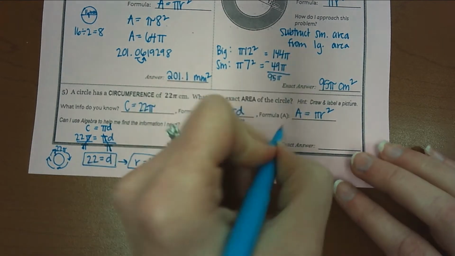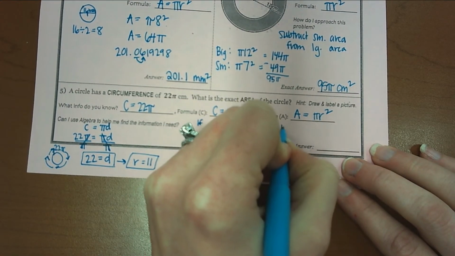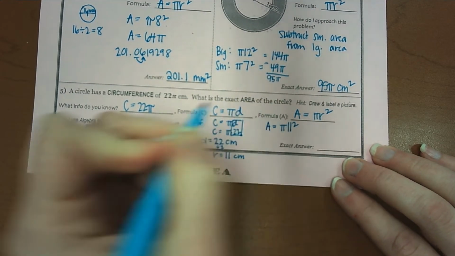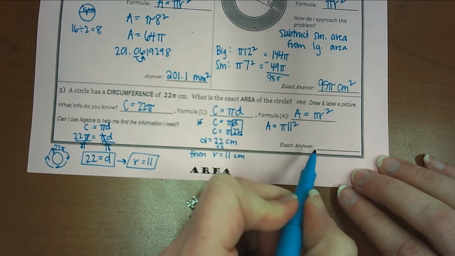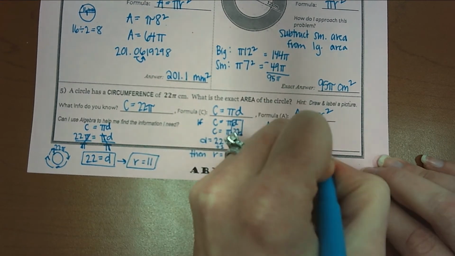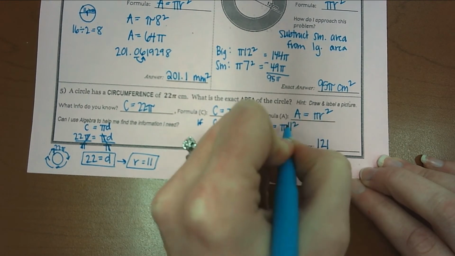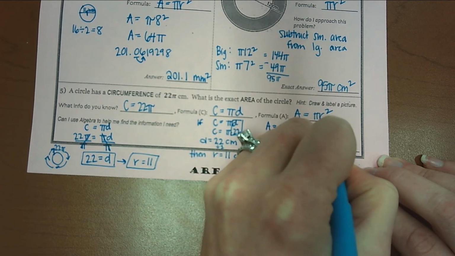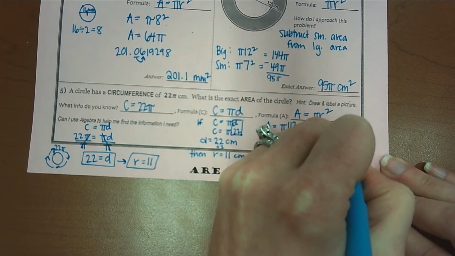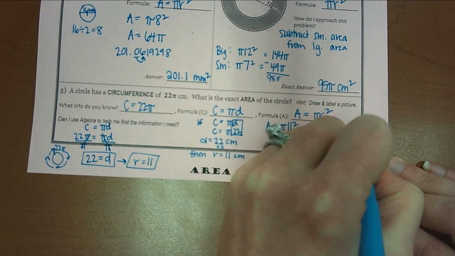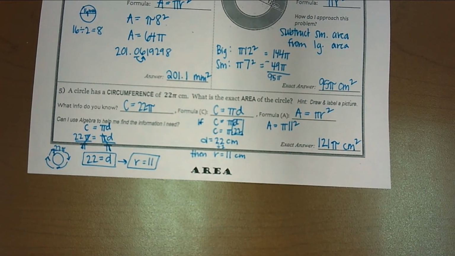So this last part, area equals pi r squared. Well, my radius is 11. It wants an exact answer, which means it wants it in terms of pi. So I get 11 squared is 121 pi. When I label this, centimeters, and when we're talking about area, squared. So my answer here is 121 pi centimeters squared.